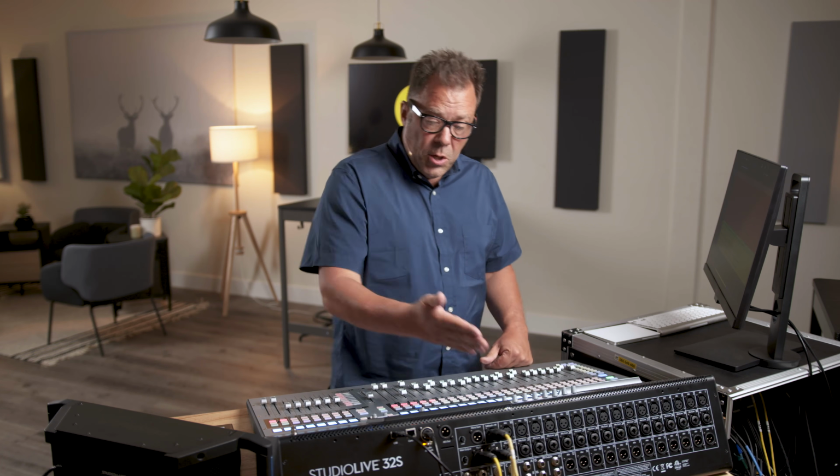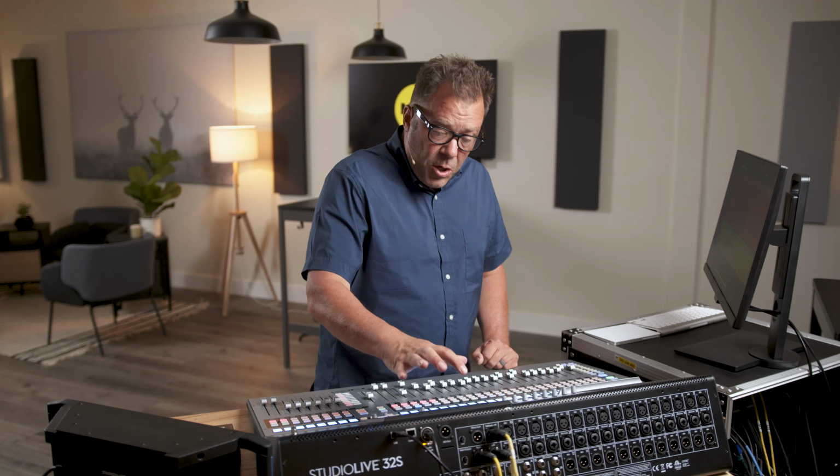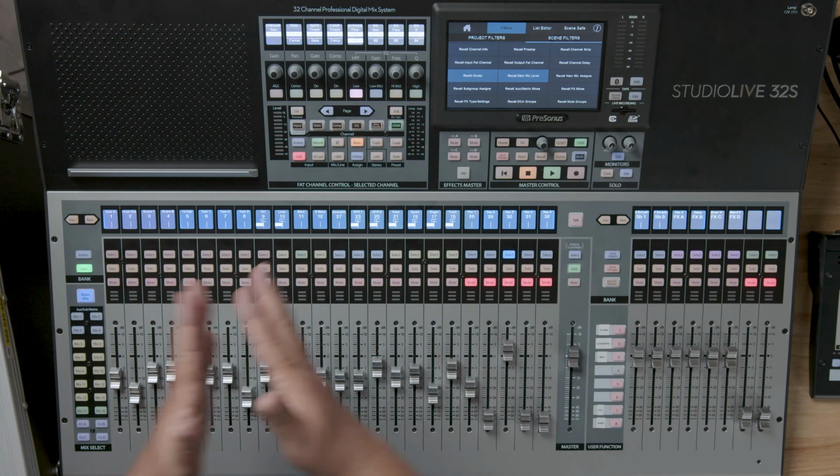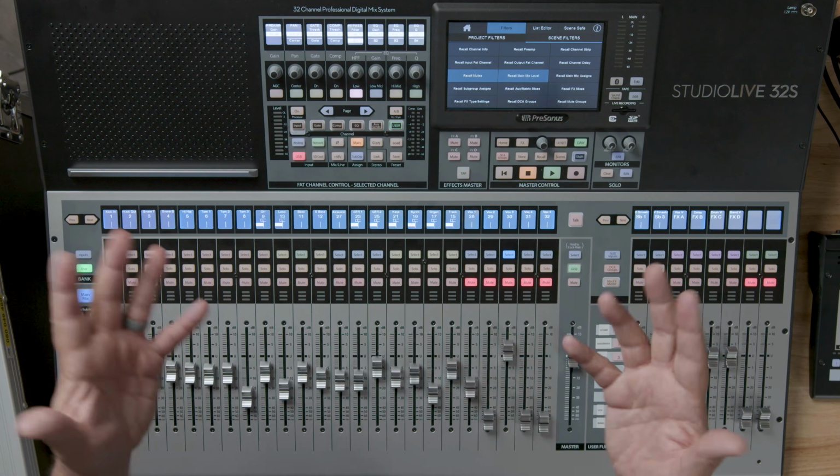So as a starting point, you might scope everything. And then let's say you don't want anything to change but faders and mutes for scenes moving forward. So then you would only recall mutes and recall main mix level, and that would just impact your faders and mutes, but nothing else. So I hope that makes sense. The scenes menu is very powerful.